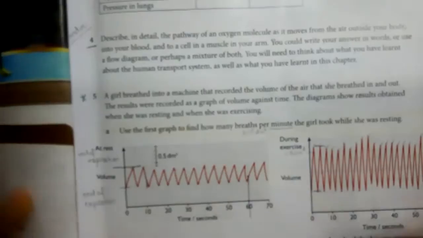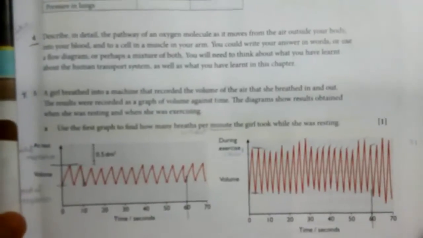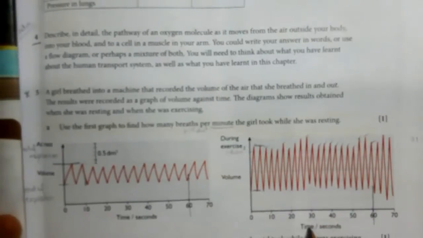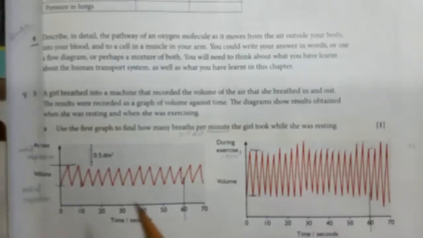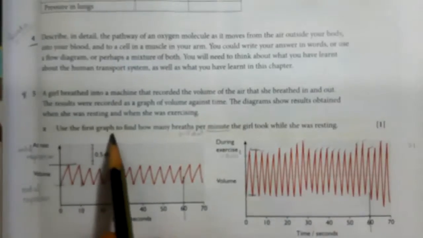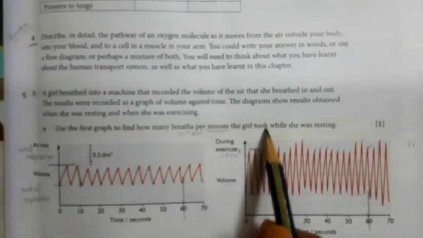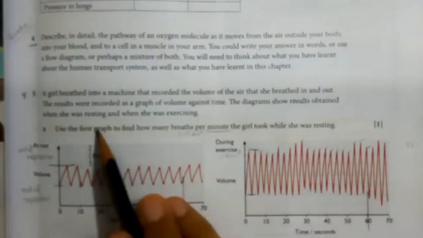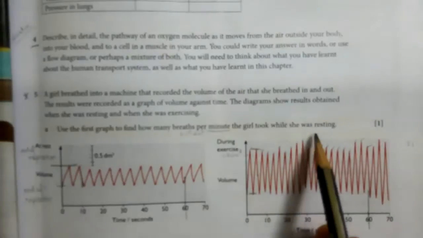Okay, so this is time. The x-axis has time in seconds, and the y-axis has volume. Okay, so this is at rest, before exercise, and this graph is during exercise. The unit for time is seconds, and this is volume. Now question number A. Use the first graph to find how many breaths per minute the girl took while she was resting.